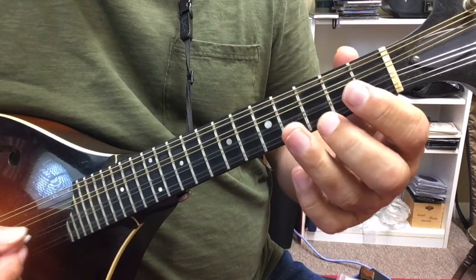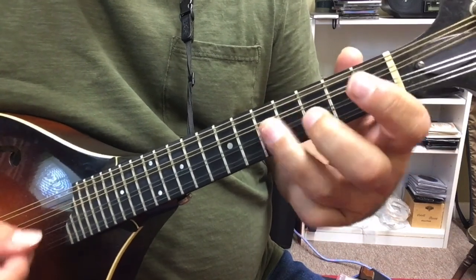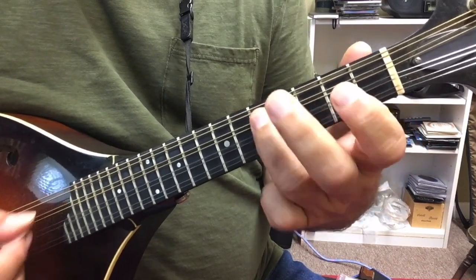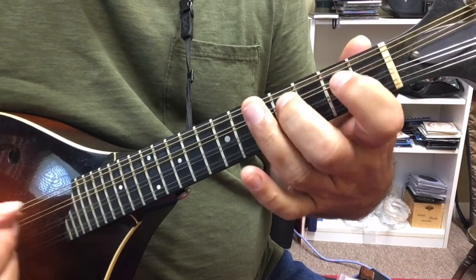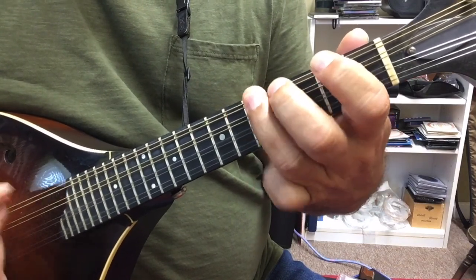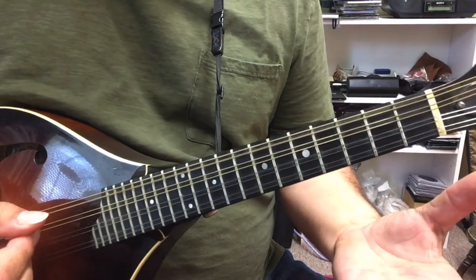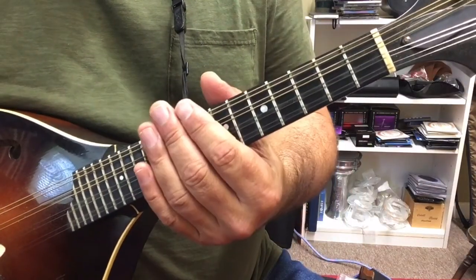Whoops, I made a mistake. G. So, nice little scale pattern.